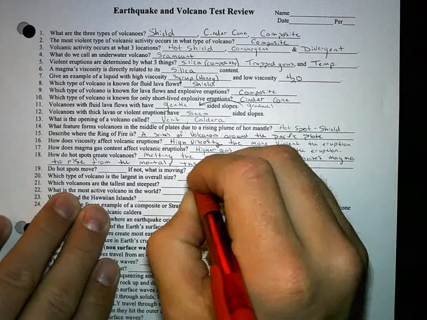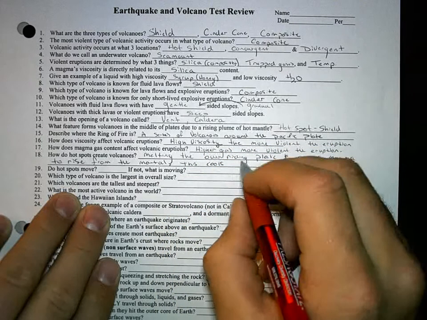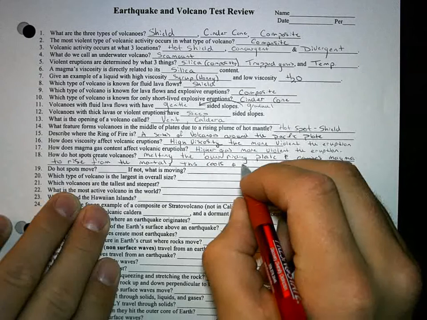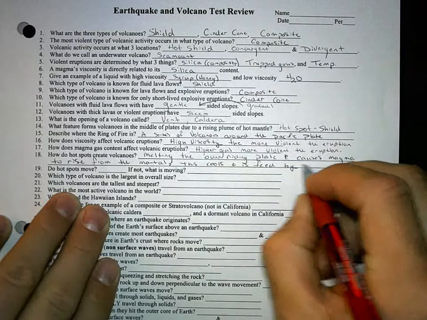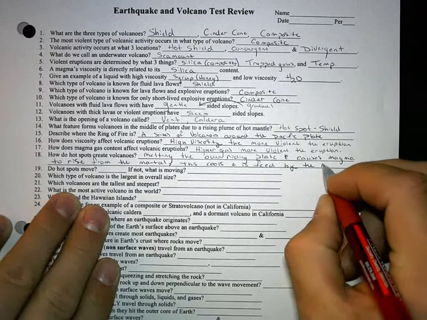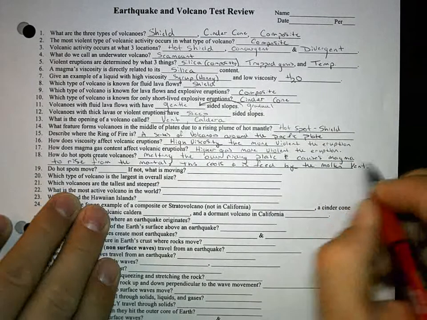This cools and is fed by the molten vent. So, melting of the overriding plate causes magma to rise from the mantle. This cools and is fed by the molten vent.